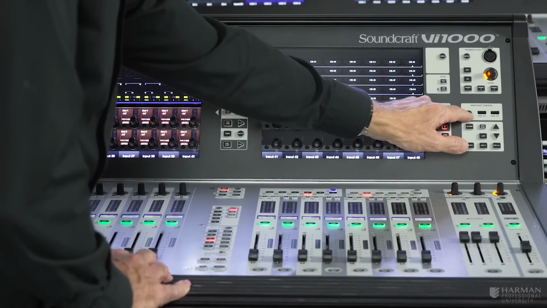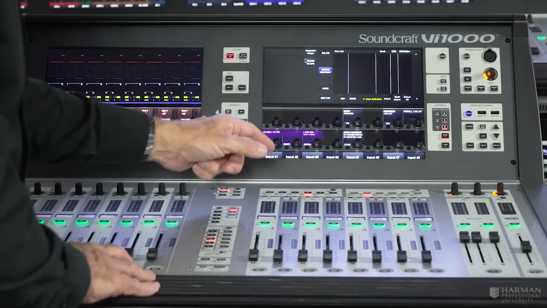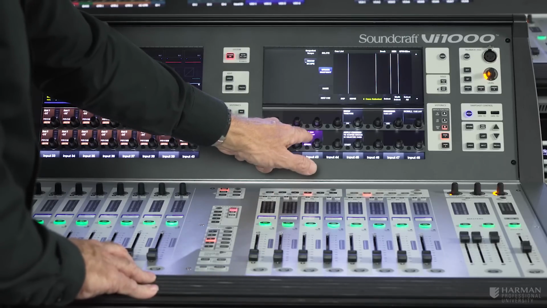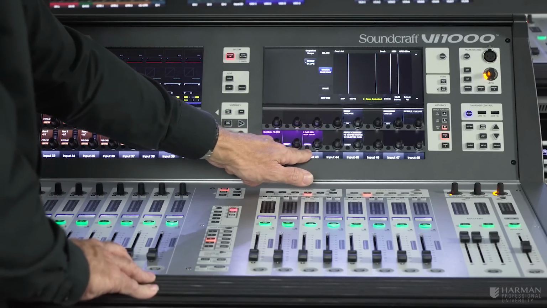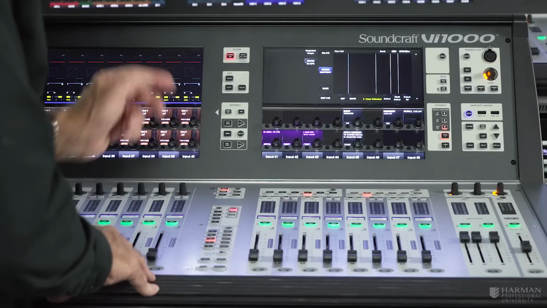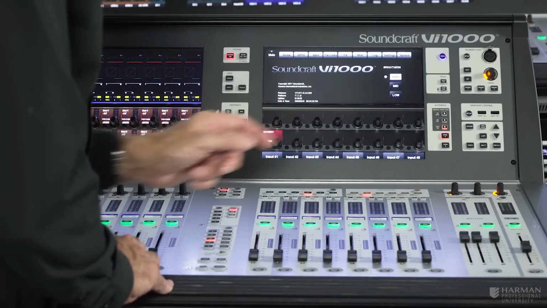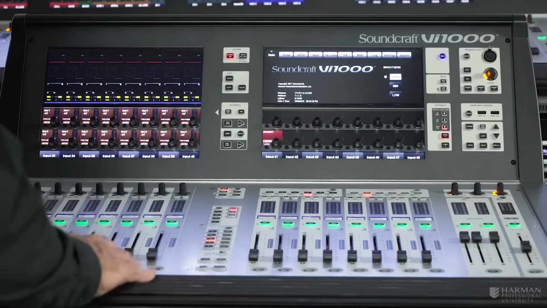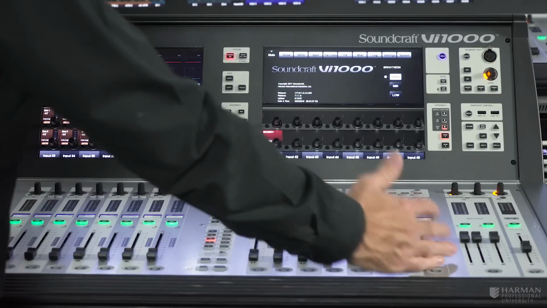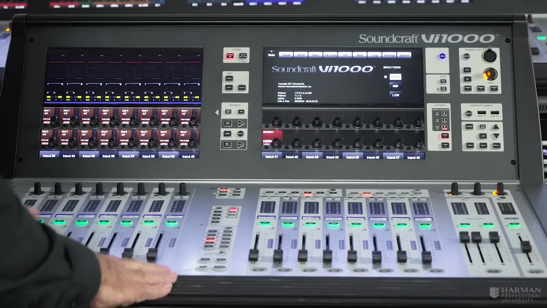Next, I'm going to go to my snapshot control section, and I'm going to press this button called Load ISO with Show, which by default is set to yes. I'm going to change that to no. Then I'm going to load my Vi6 show, or my other larger VI show, and I'll keep the 16 fader default settings on the console.